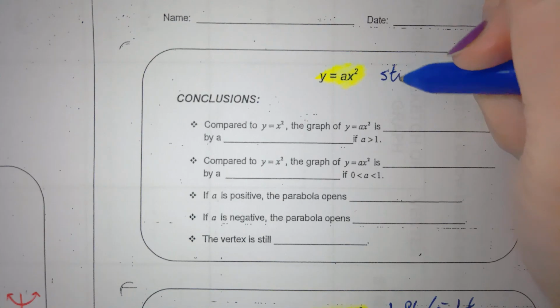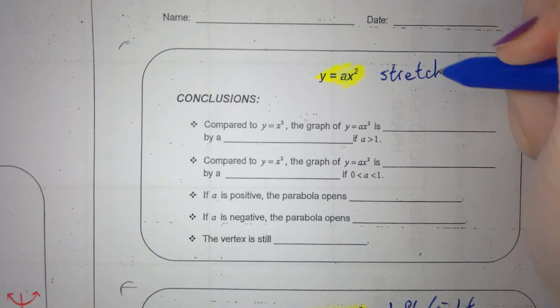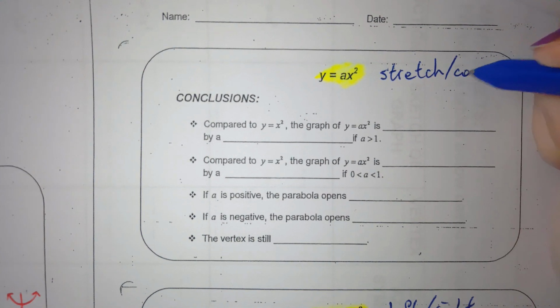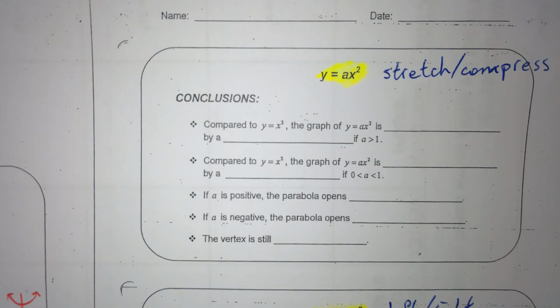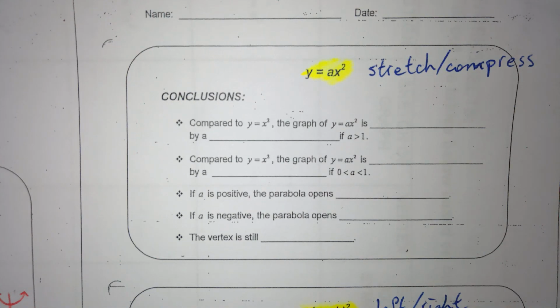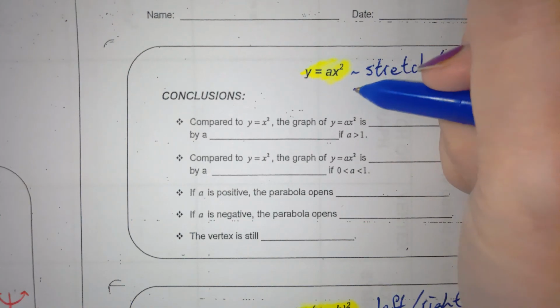We say, as Sydney said, this sounds so much fancier, doesn't it? Stretch and compress. And what else? One more thing, other than being fat and skinny. Right, and if it's reflected.